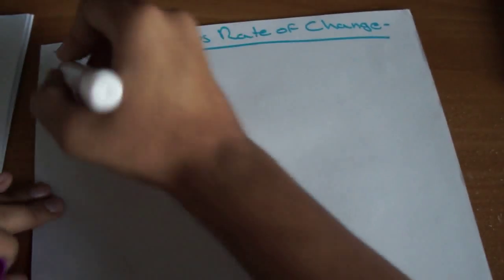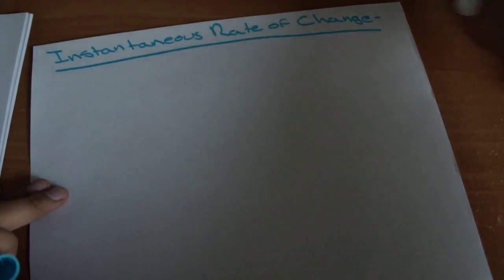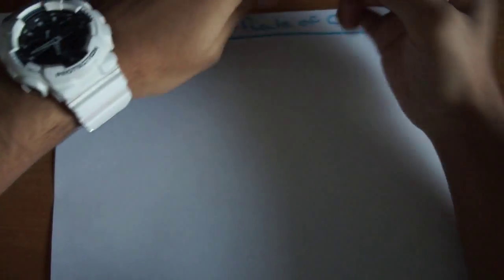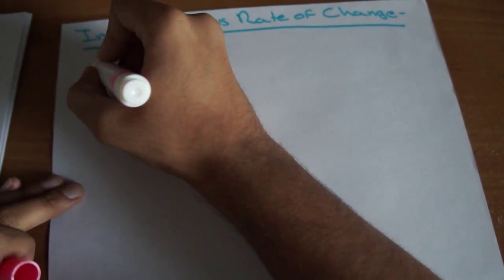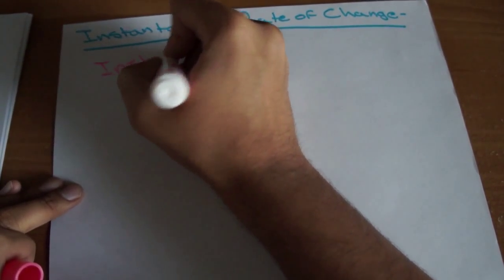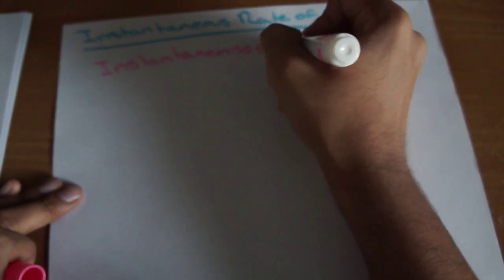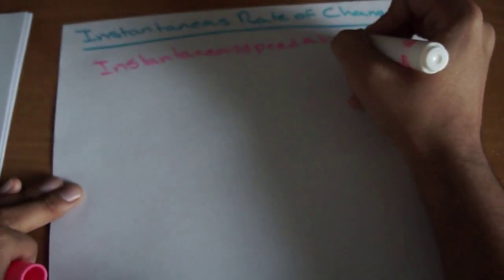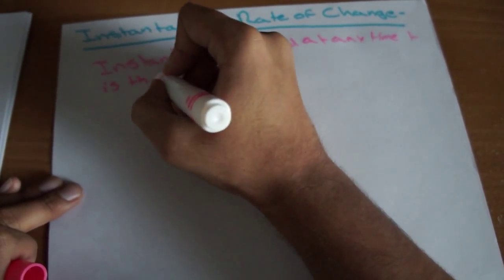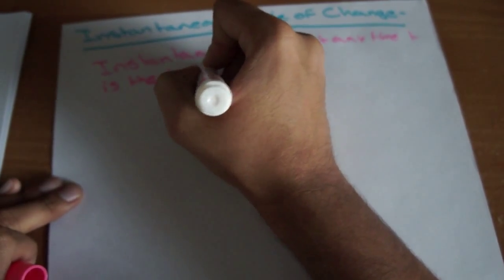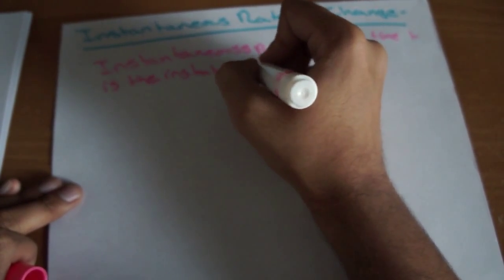Now, we're going to use a different color once again. Actually, no, that's the color of the title. We're going to use pink. Using this, we have that instantaneous speed at any time t is the instantaneous rate of change of position with respect to time.